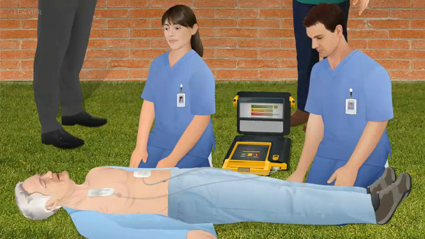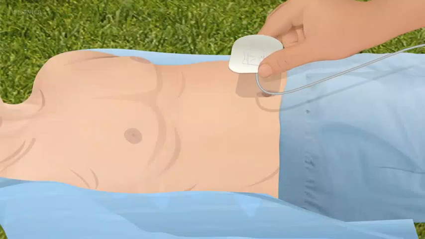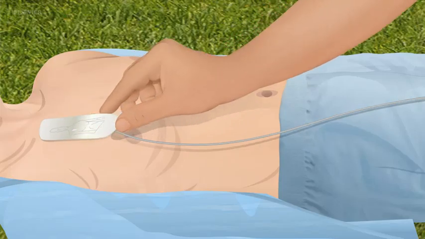Inspect the AED pad's adhesion to the patient's chest wall. If the pads are not in good contact with the skin, remove the pads and apply a new set.